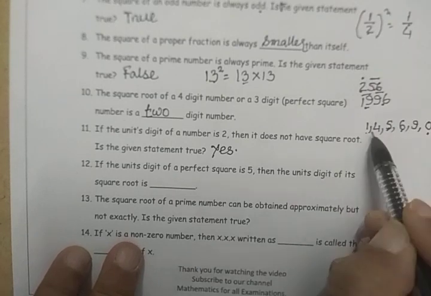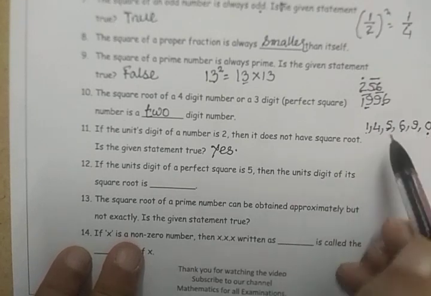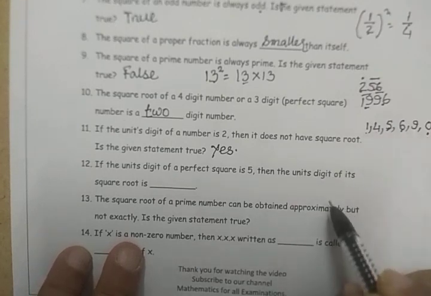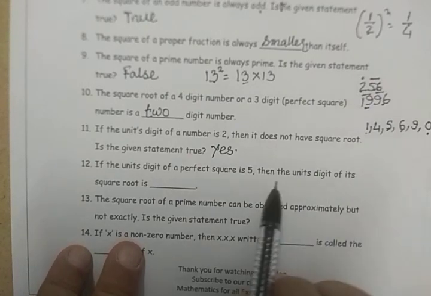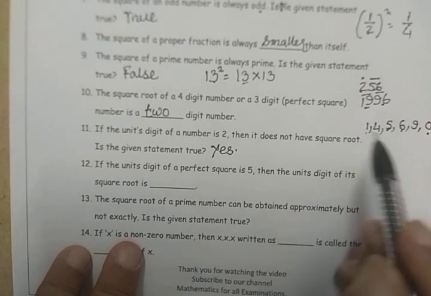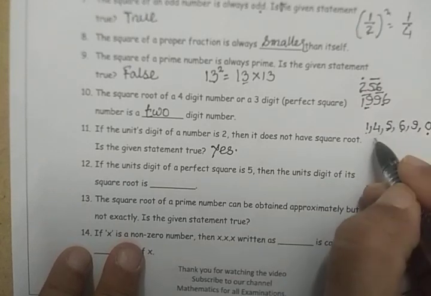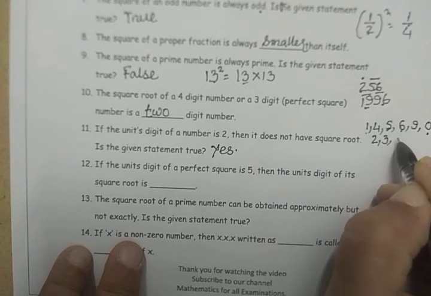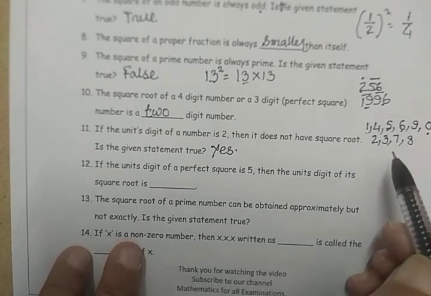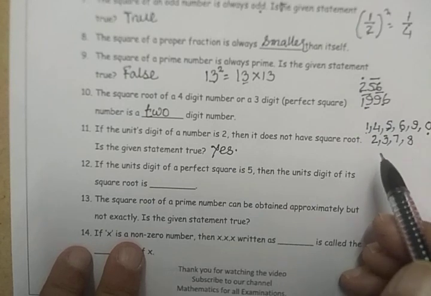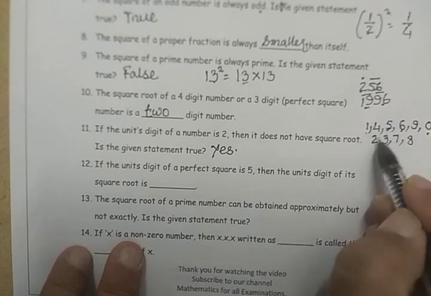If you have these numbers in the unit place, then the given number may be a perfect square number. Suppose if you have 2, 3, 7, 8 in the unit place, then that number in any case may not be a perfect square number.